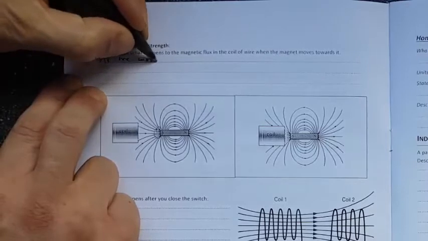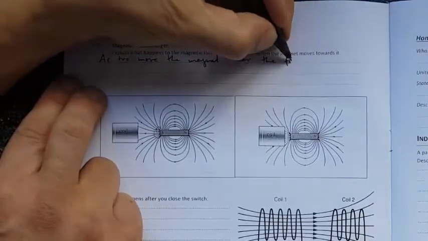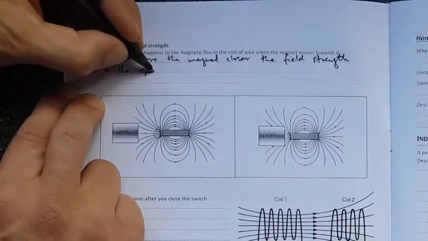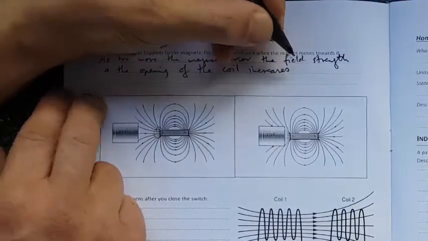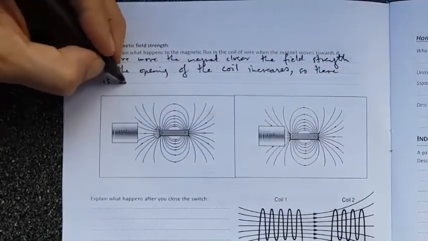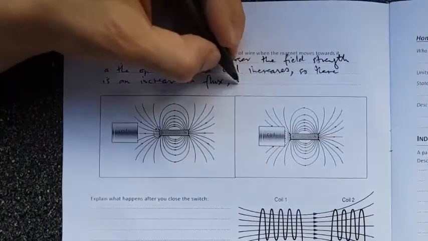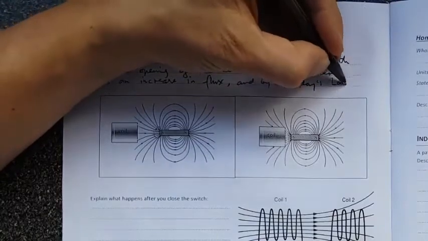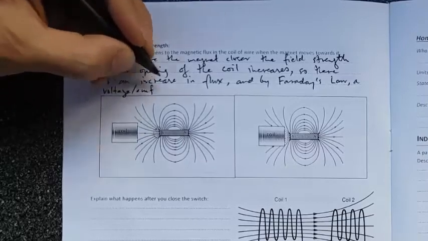So as we move the magnet closer, the field strength at the opening of the coil increases, so there is an increase in flux, and by Faraday's law, a voltage, or EMF, is induced.